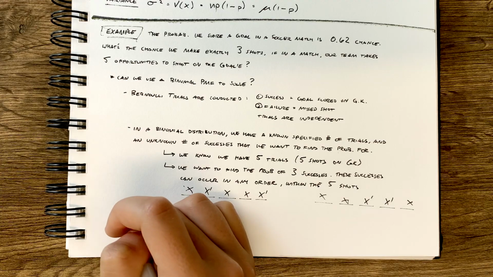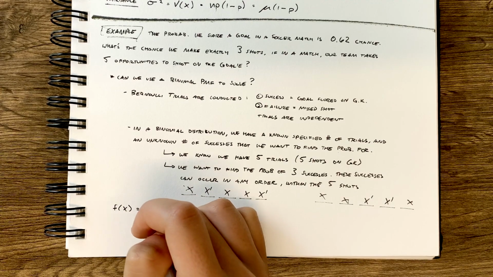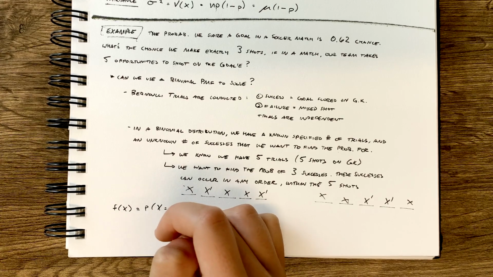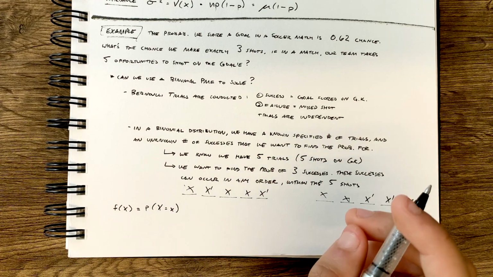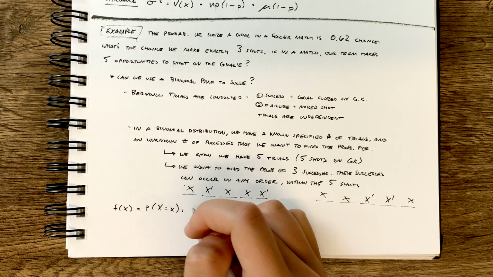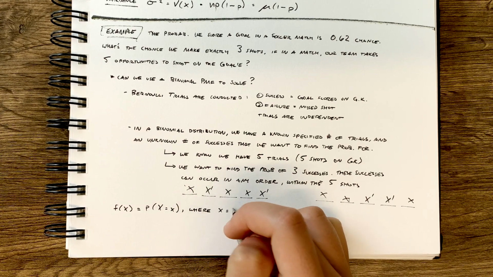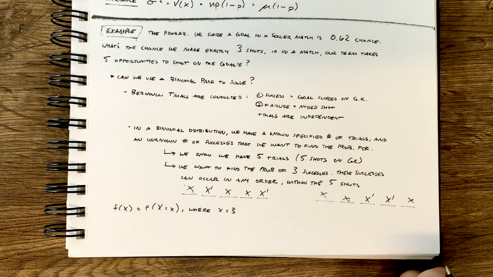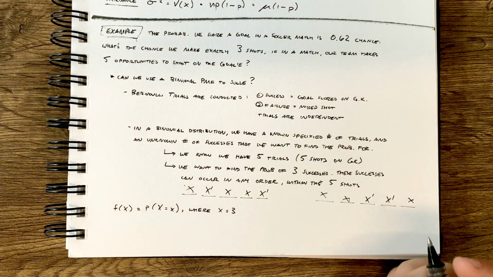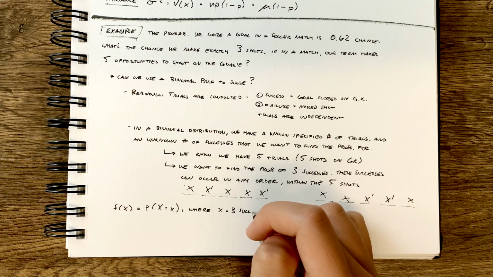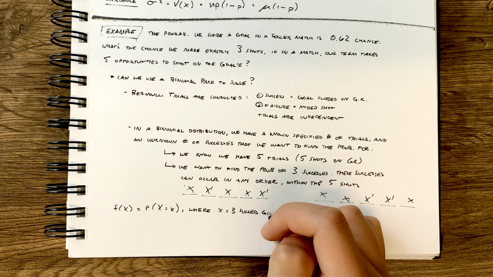So in this case, we can call our random variable x a binomial random variable, and so we can use our binomial equation for a probability mass function to solve. So we know that our PMF is, again, a little f of x function in which this is equal to the probability of our random variable x being equal to some instance. And in this specific example, we want to find the probability of exactly 3 success goals. So our random variable x in this case will be equal to 3.